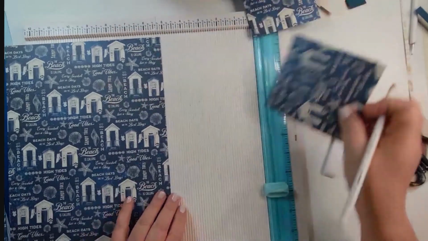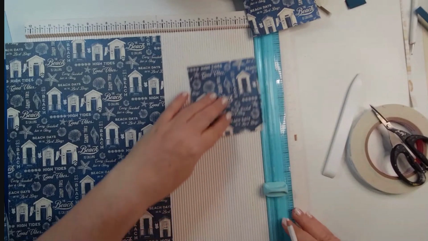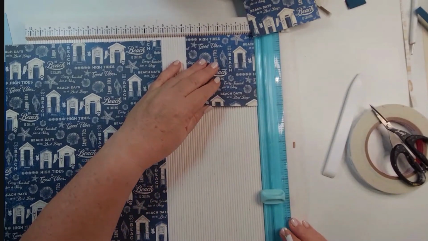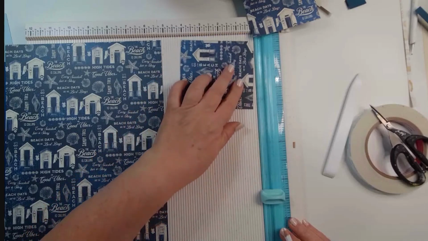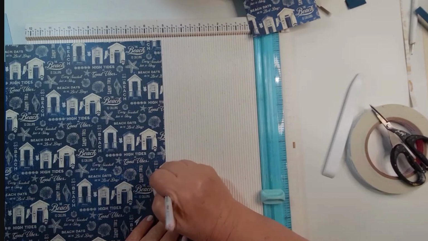E12-6. And this is E16-1. You just need to trim it to, no, it's perfect. E16-1.